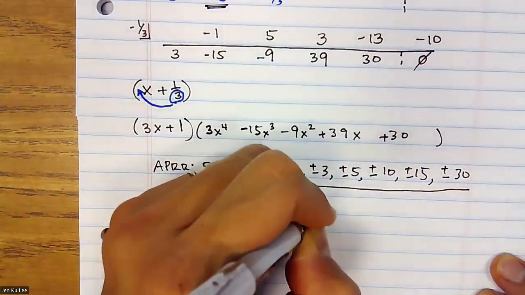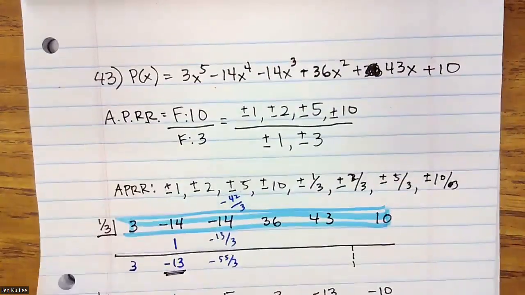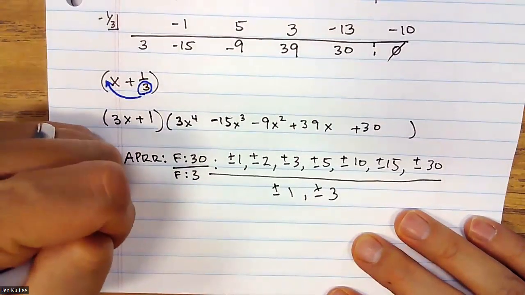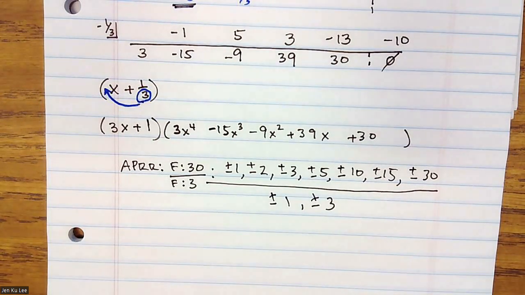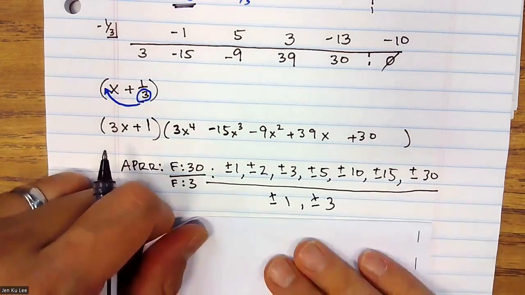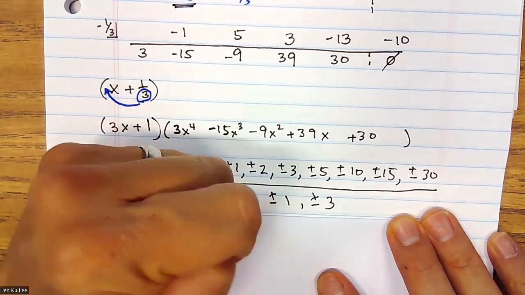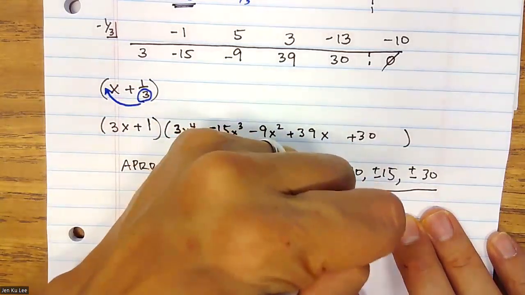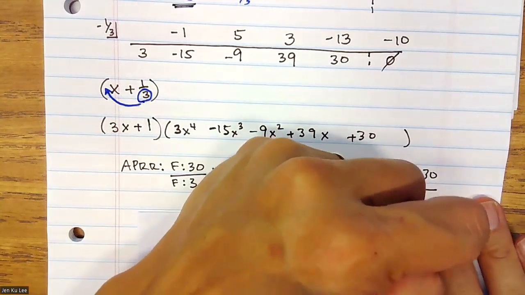all over plus or minus 1 and plus or minus 3, right? So my APRR, or all possible rational roots here, would be plus or minus 1, 2, 3, 5, 10, 15, 30.